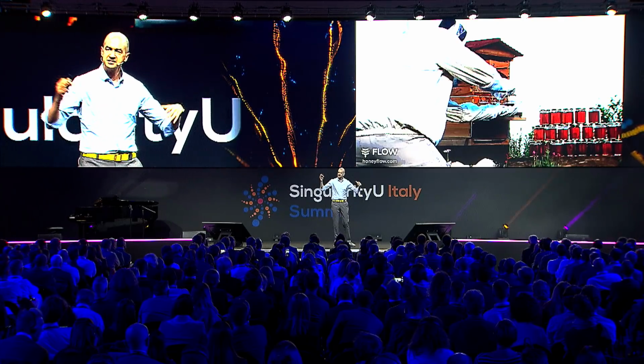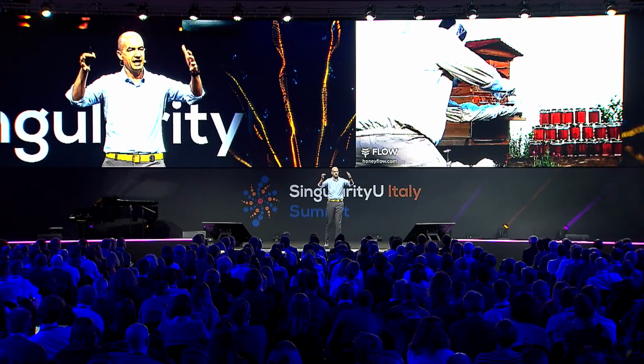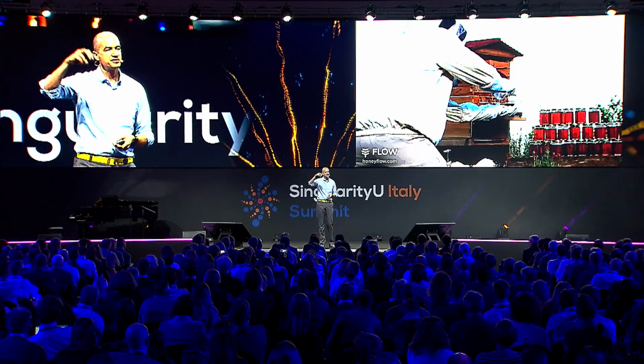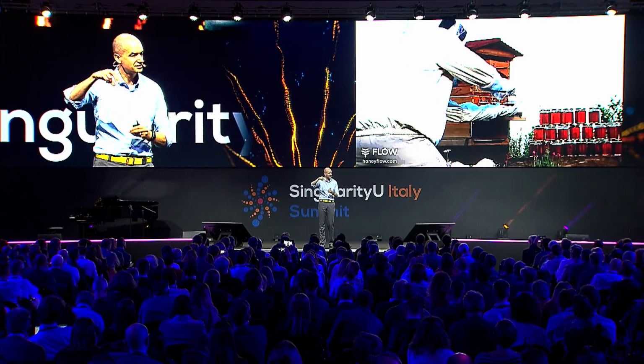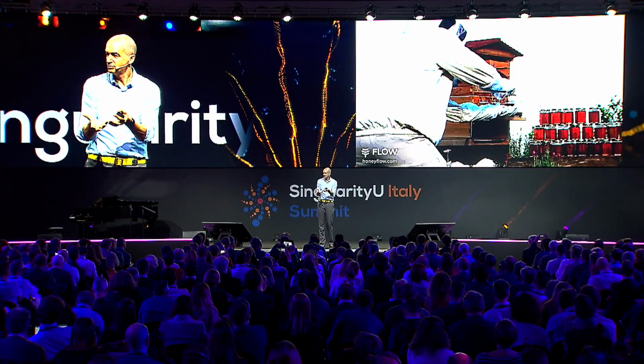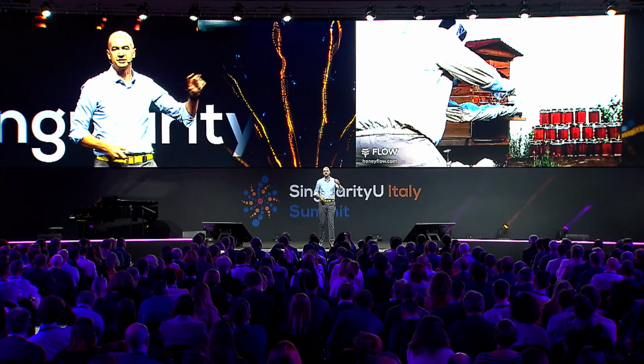So this is pretty cool. This is a little like a beehive, which looks like a little house. And you literally have a tap, like a tap on a beer keg. And you open the tap and the honey comes out. It's a pretty cool idea.